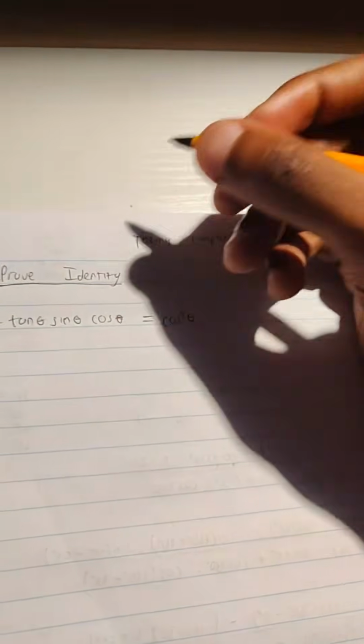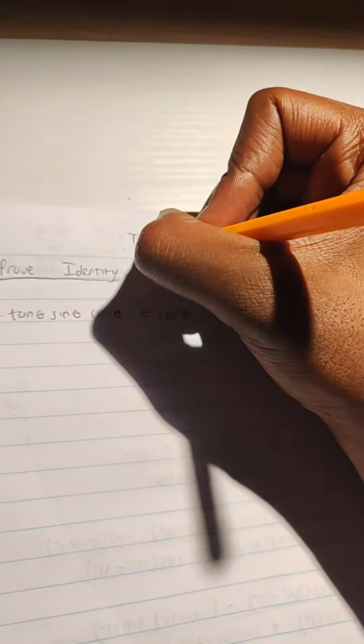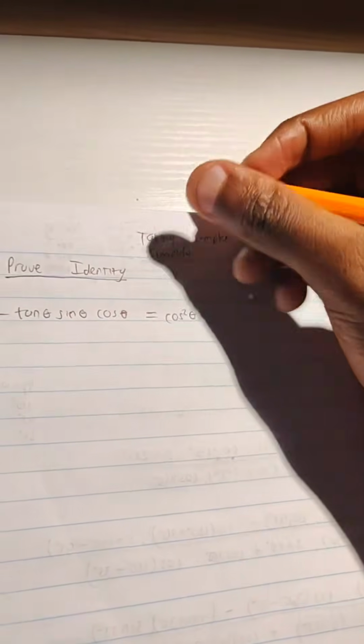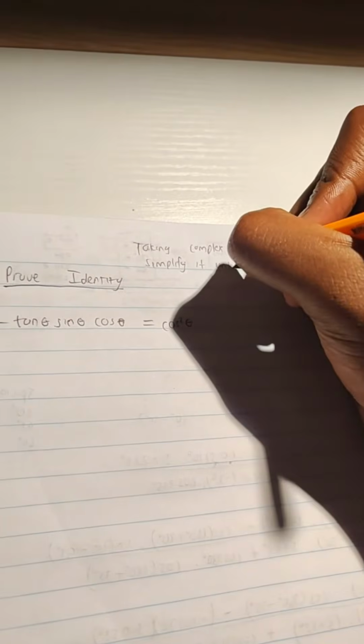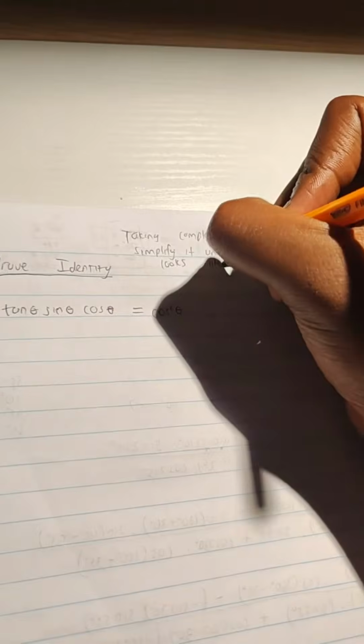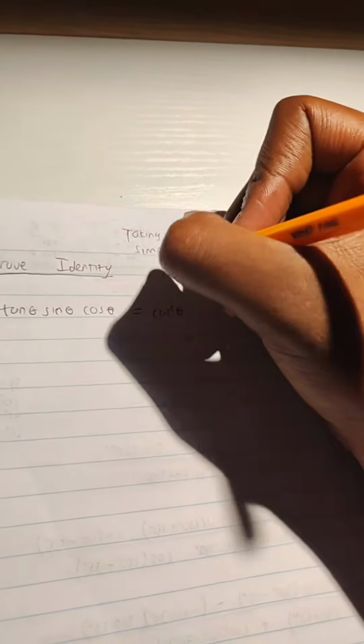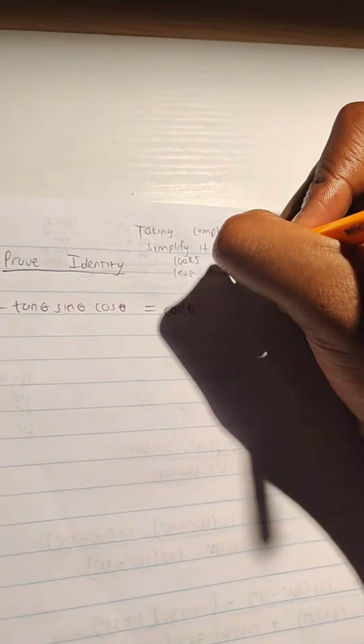You identify the complex side, you take it, you simplify it until it looks like the less complex side.